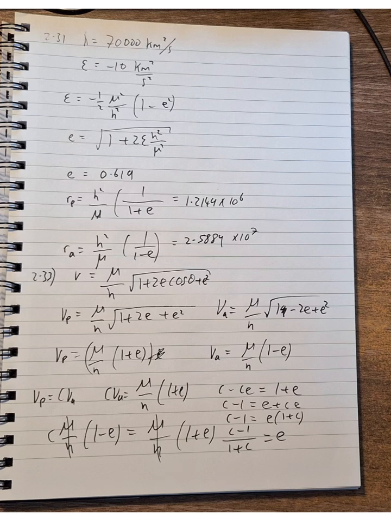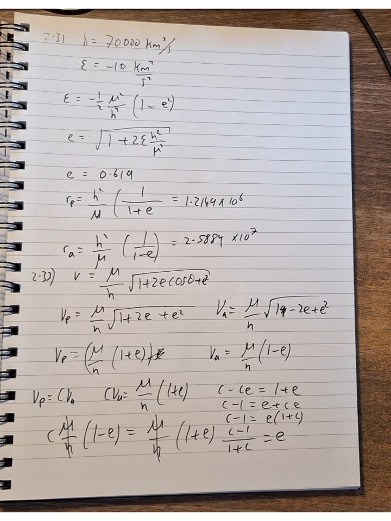So that is everything on elliptical orbits finished. There's about another 15 questions in this chapter. Can't wait to get through them all and get on to chapter 3.